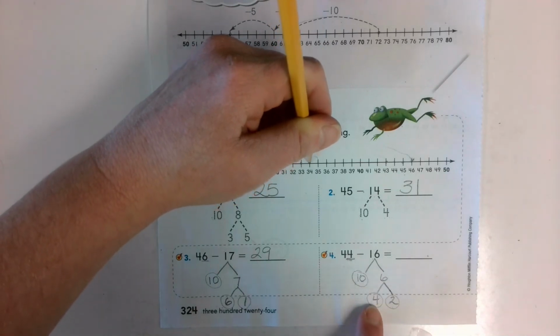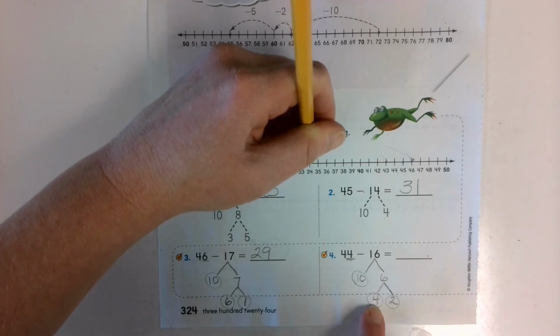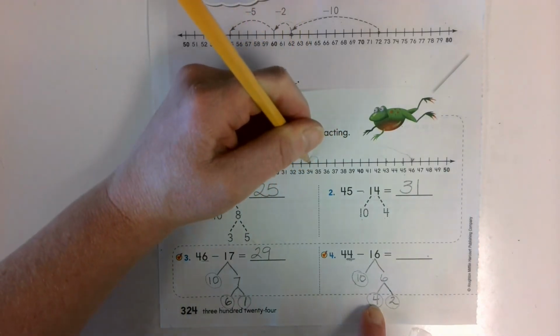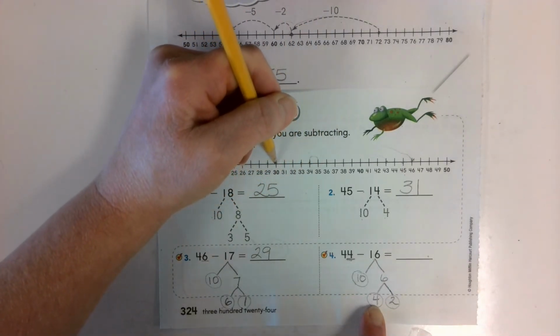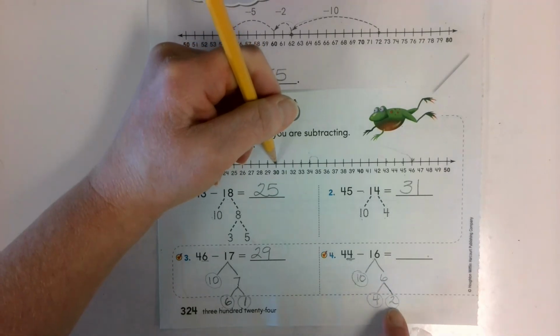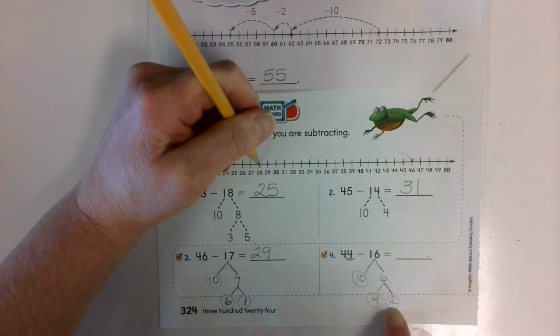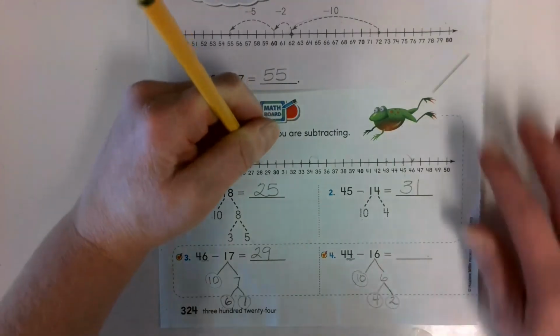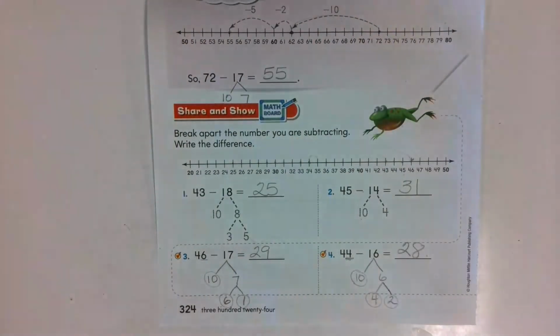Now I'm going to hop down how many? 6. I'm going to hop down 6, but I can break that. I already broke that 6 into what? 4. Because when I hop down 4, that's going to get me to what? 30. And then I need to hop down that 2, which is going to get me where? 28. Yes, 28. Okay, good work. I know that that's a little bit tricky.